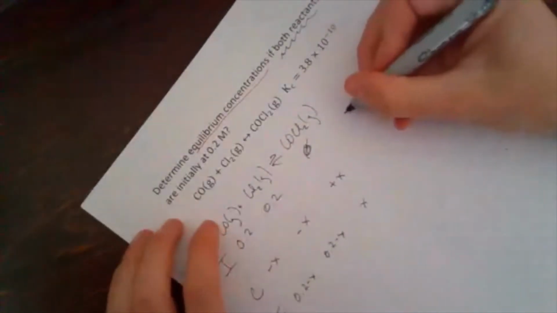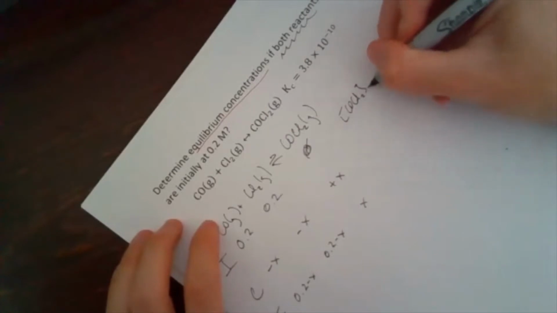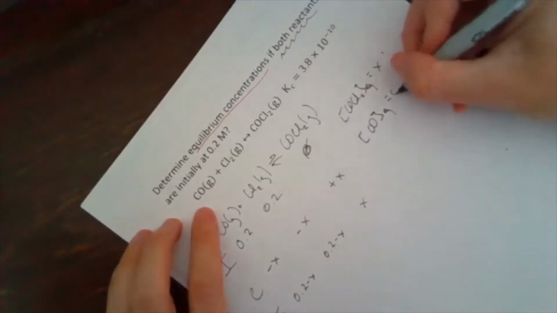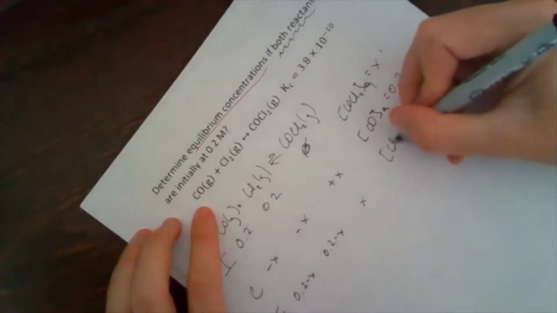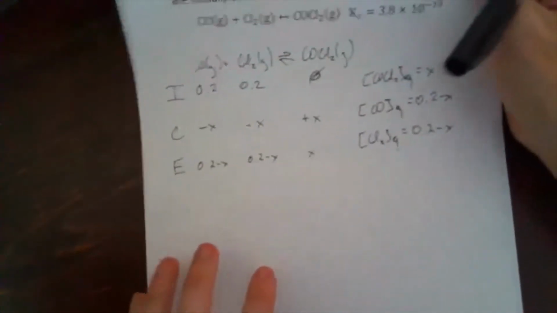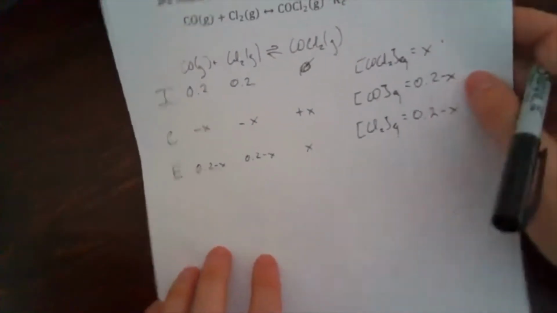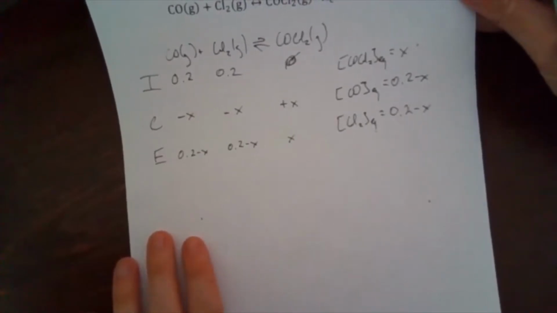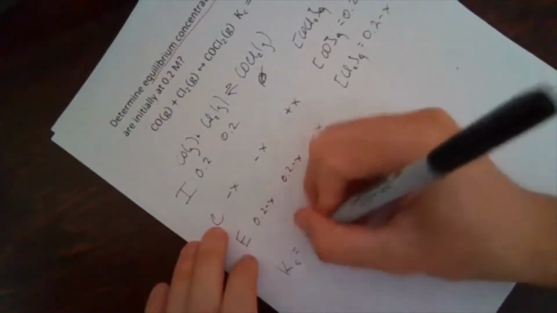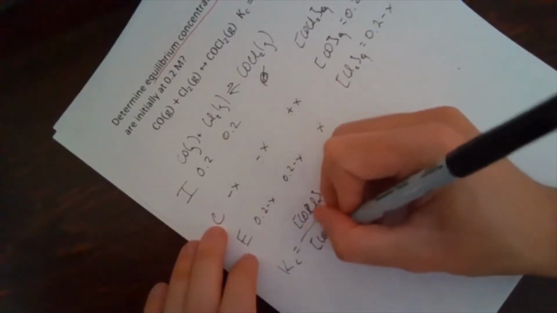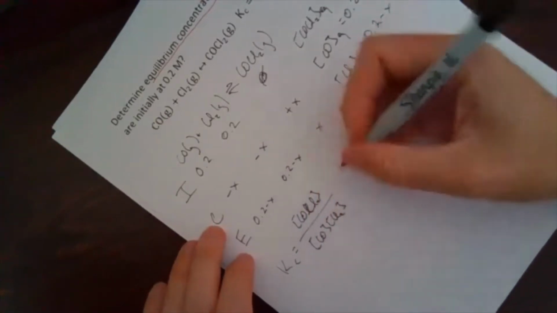From our ice table, the concentration of COCl2 at equilibrium is going to be x. The concentration of CO at equilibrium is 0.2 minus x. And the concentration of Cl2 at equilibrium is also 0.2 minus x. So in order to solve for the value of x, we'll plug it into our Kc expression. Kc is equal to the concentration of COCl2 over the concentration of CO times the concentration of Cl2.